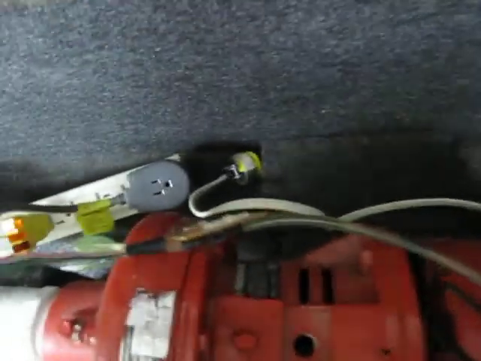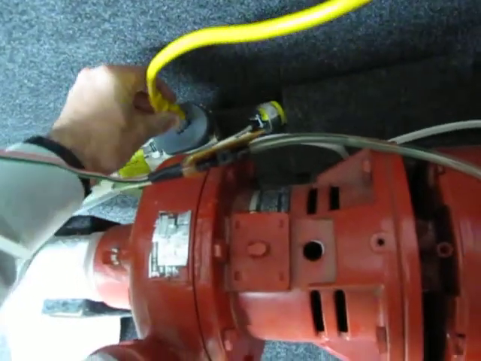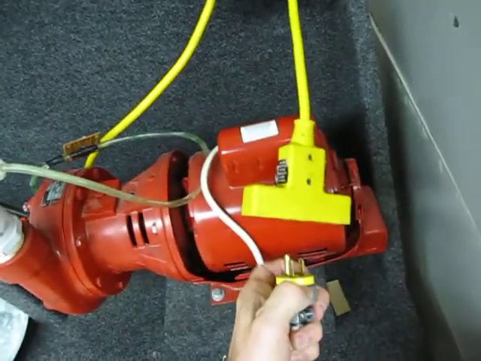So the yellow cord gets plugged into the power meter cord, and then we plug the pump into the cord that comes out of the variable frequency drive right here.